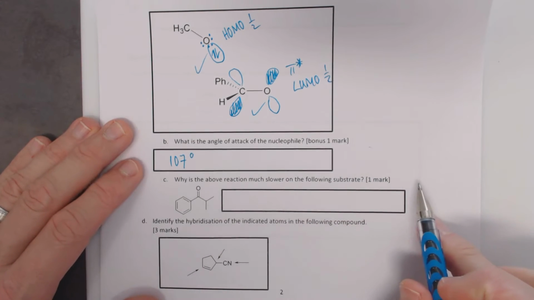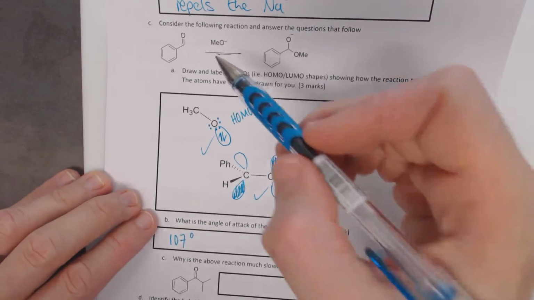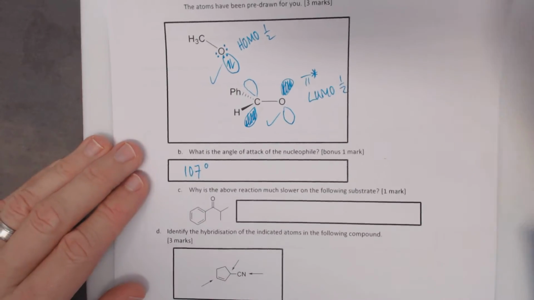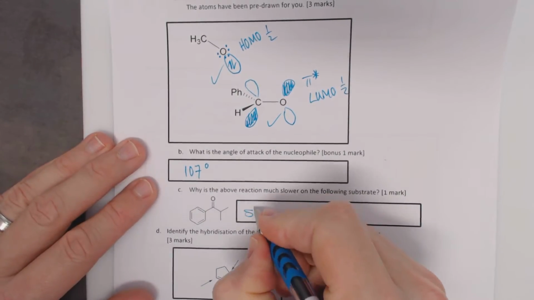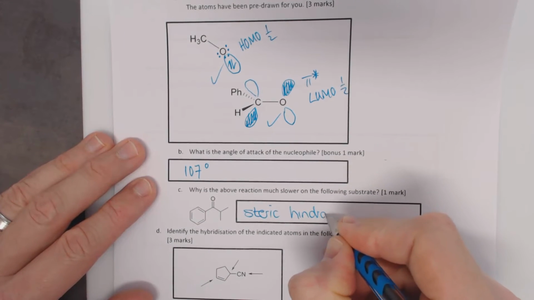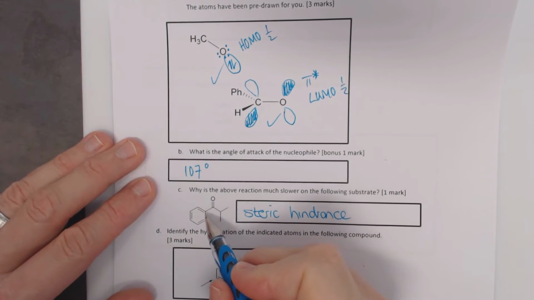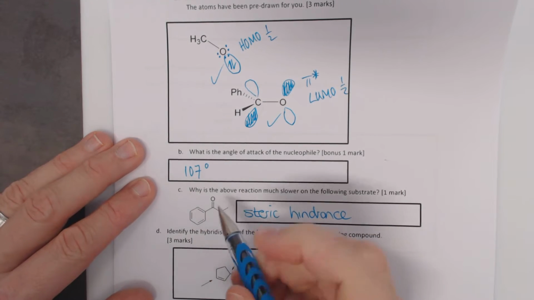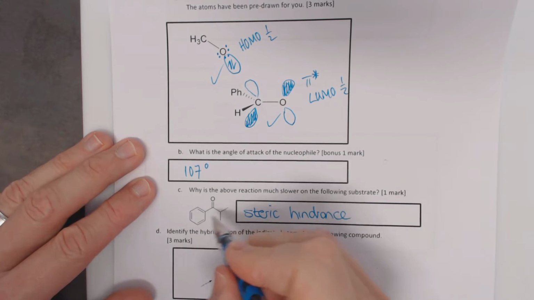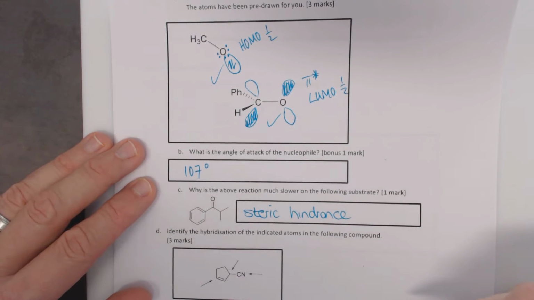Why is the reaction much slower on this compared to the aldehyde at the top over there? The answer to that is steric hindrance. That is because it's these two carbons over here. When the nucleophile comes in, there's a little bit more bulk around that, which makes it more difficult for it to add in over there.